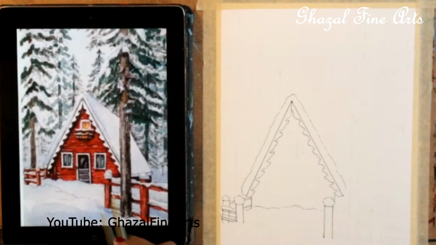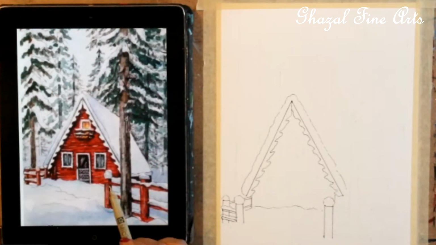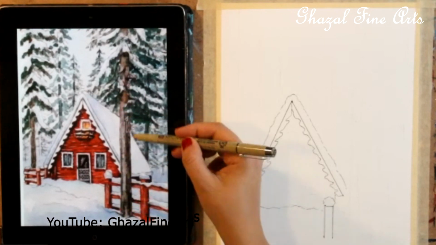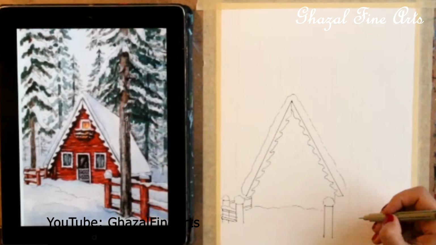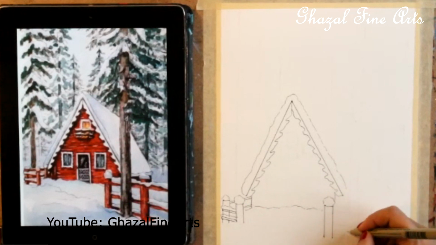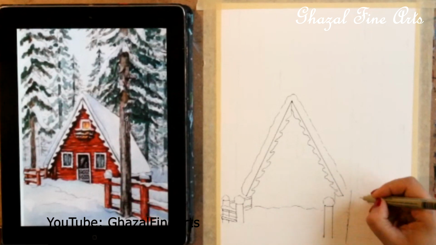And now we can focus on this bigger part of the fence, which is so visible, it's in front of us. We drew this part at the beginning, and one tree trunk passes in between these two. So I imagine this is the tree trunk.